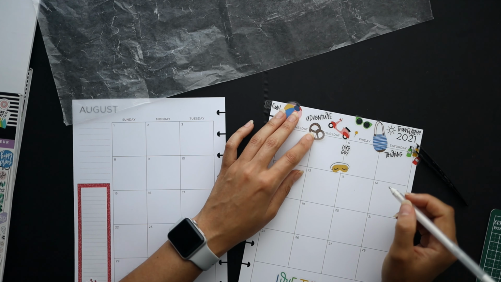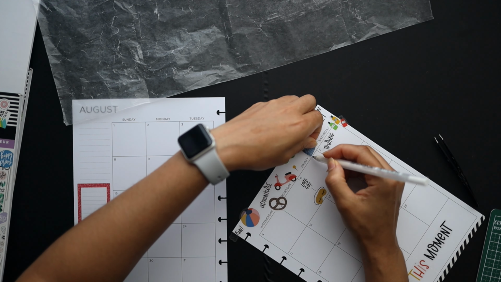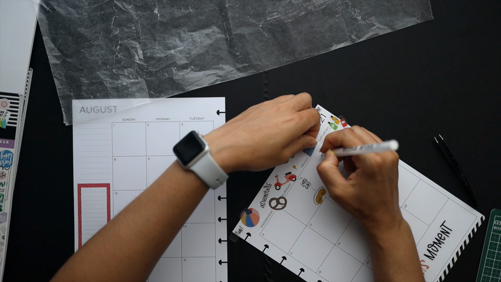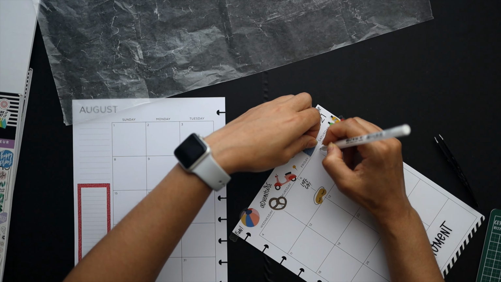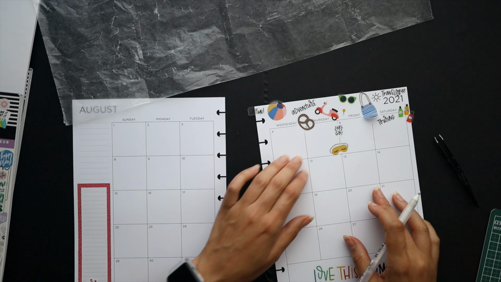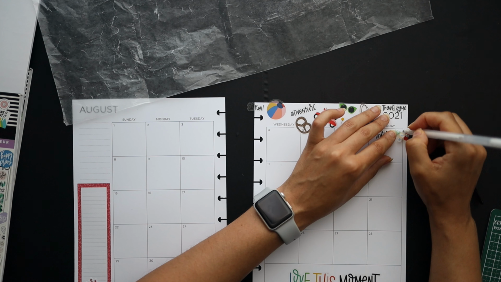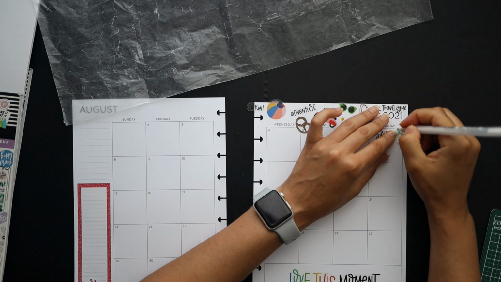For some reason, this is my Jelly Roll 10, which is like a 1.0 tip. I really like that one, but it seems to be maybe running out of ink. So in a minute, I'm going to switch it up, but I keep shaking it because it's not flowing like it normally does. So I must have used it up already. And it's really hard to tell in the barrel how much you have left.